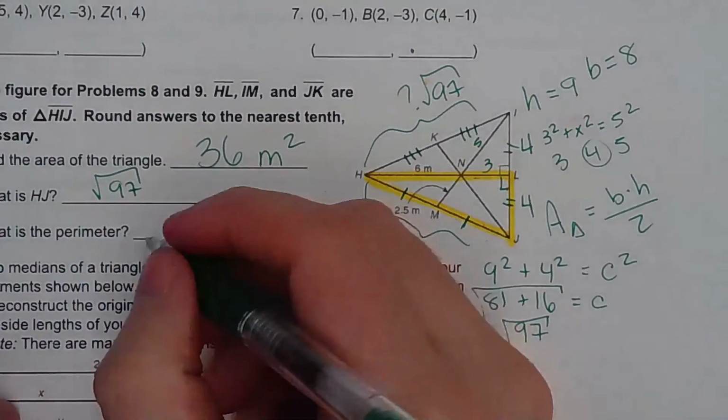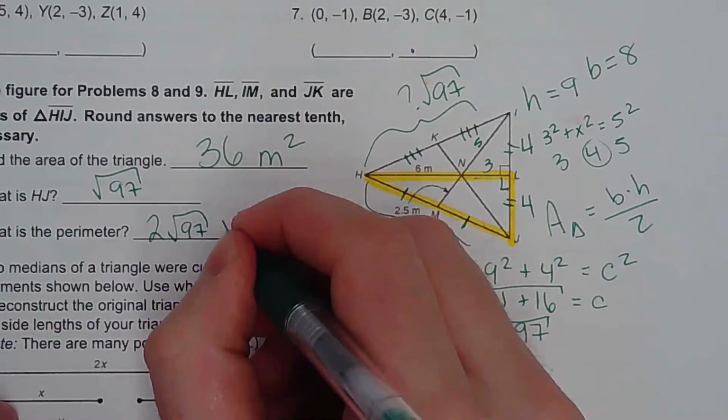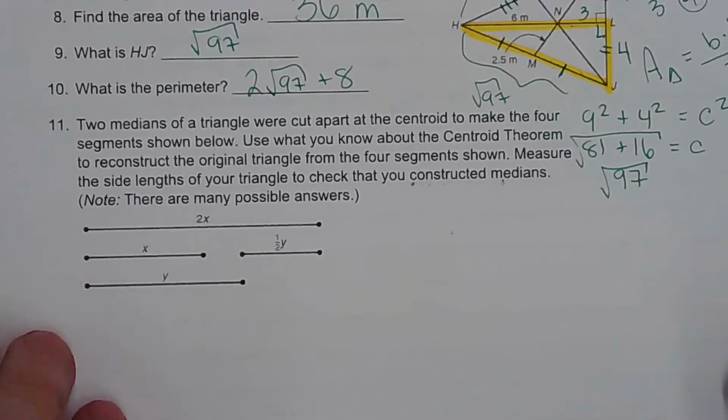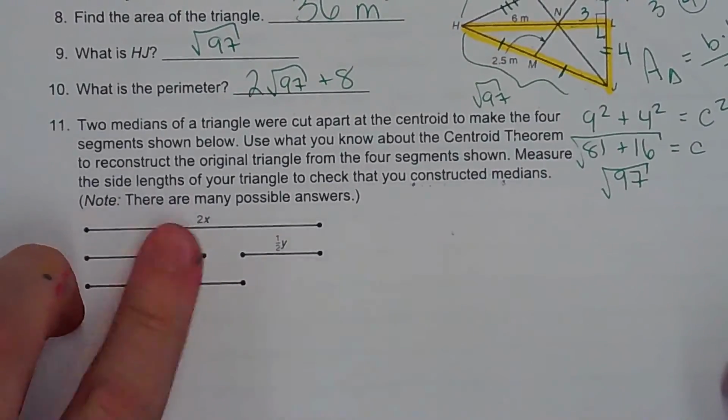So 2 root 97s plus 8. Number 11, I'll let you think about. Not necessary to do, but I'll let you think about it.